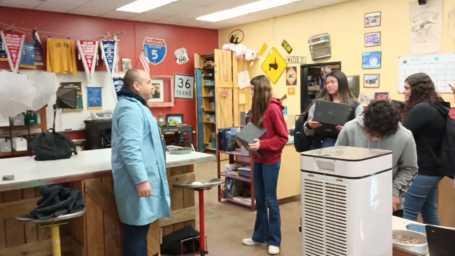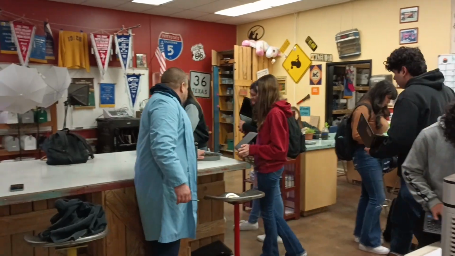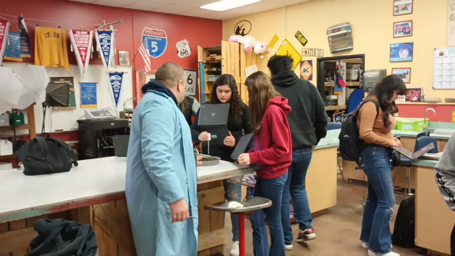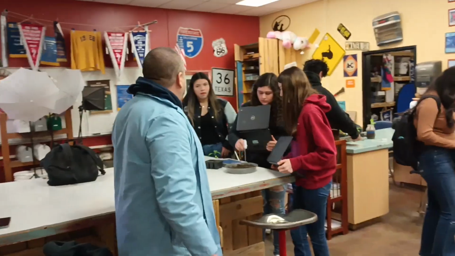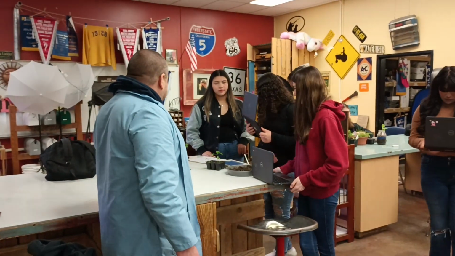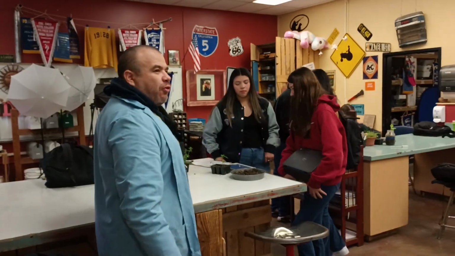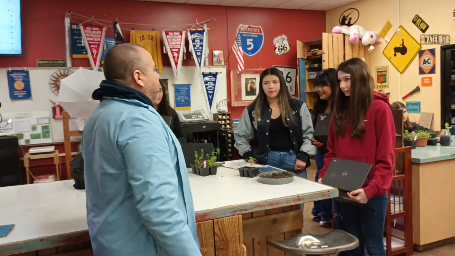You guys done this one? Being that you ladies done this one, let me ask you a question. Why does this soil look so smashed and dry like that? Because it has a lot of foot traffic. Foot traffic, sure. And why would foot traffic be a problem in agriculture?